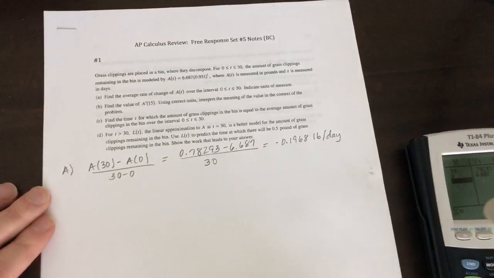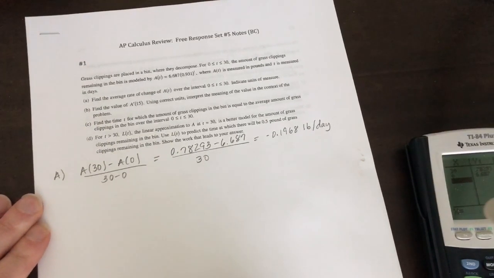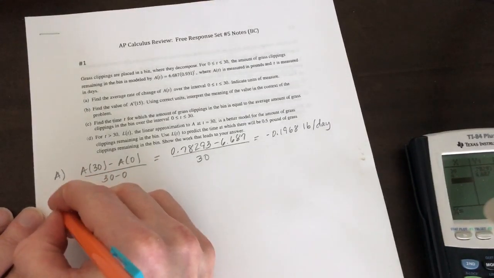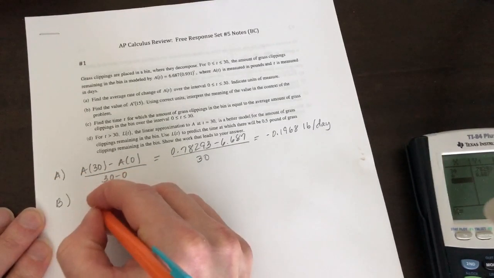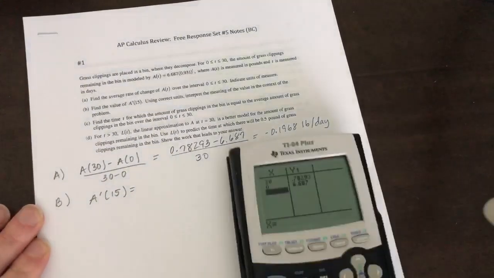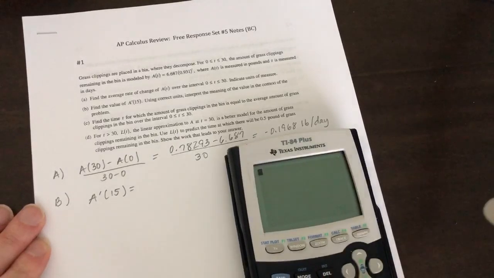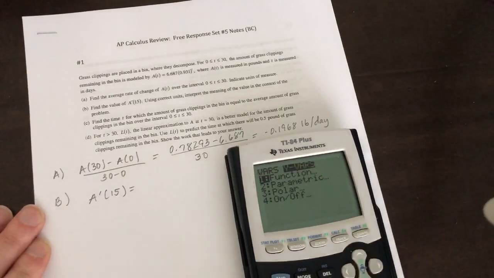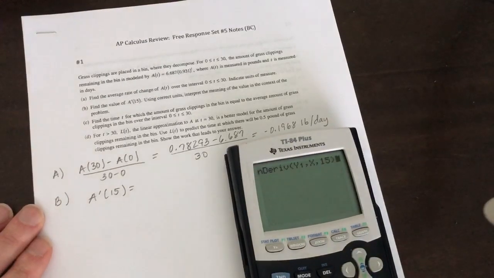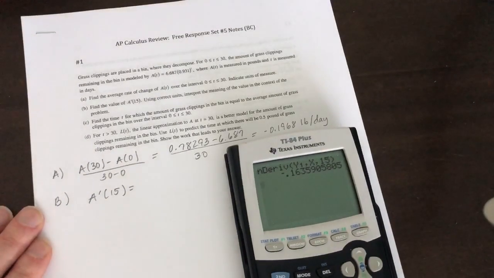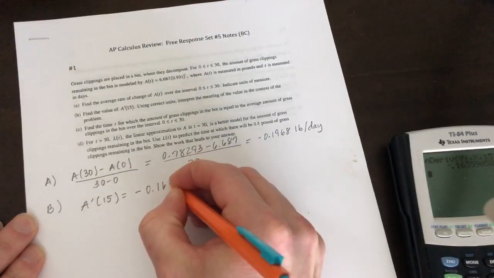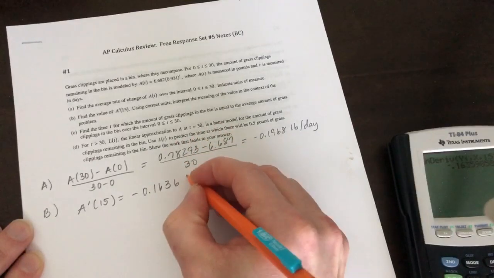Part B says find the value of A prime of 15, use correct units, and explain the meaning of this derivative. So A prime of 15, we're going to use our math 8. So we do math 8 vars y1 comma x comma, and we're evaluating at 15, so we put 15. Okay, so we get negative 0.1636. This is going to be pounds per day.